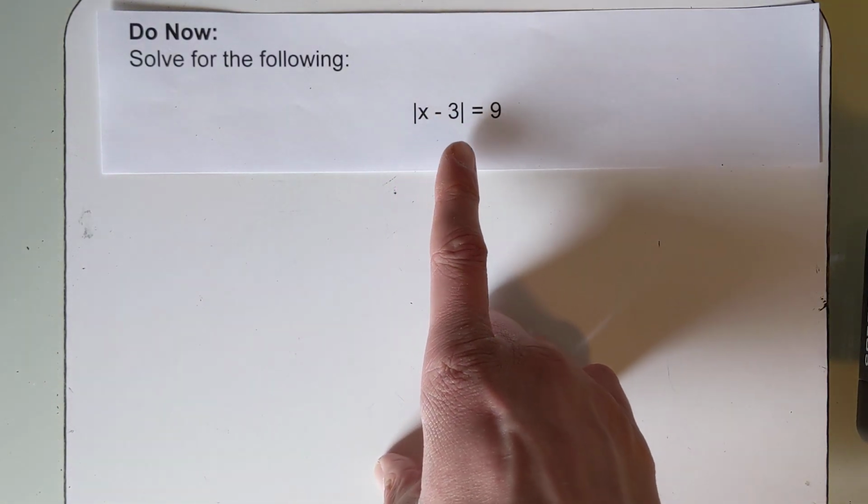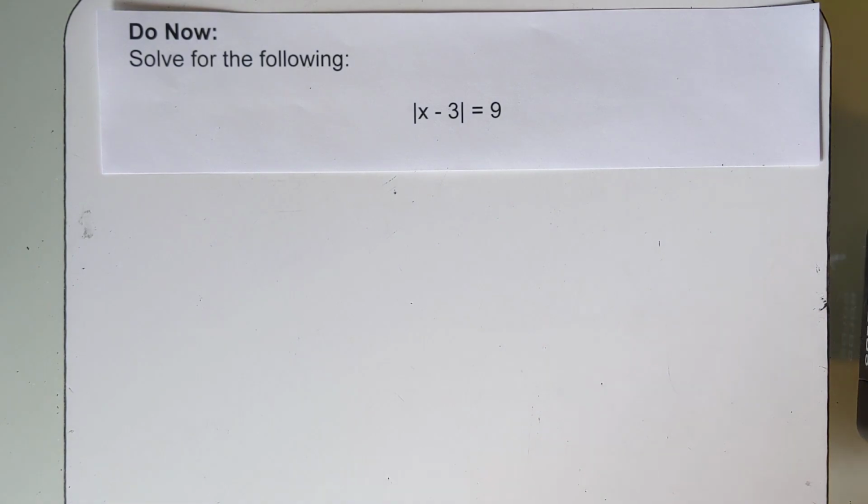So we have the absolute value of x minus 3 is 9. What is the value of that x, or that variable? Go ahead and pause the video and resume when you're ready, in the next 5, 4, 3, 2, and 1.